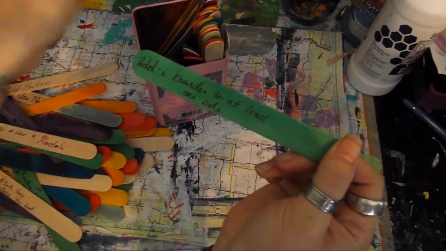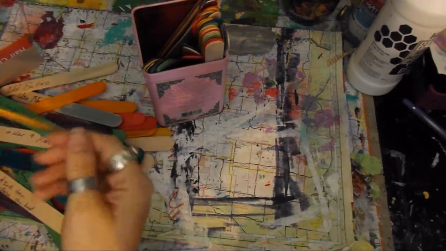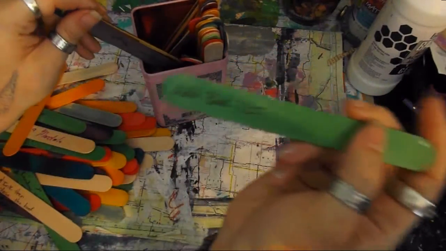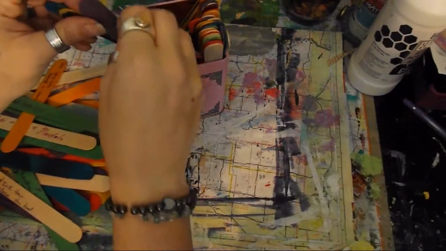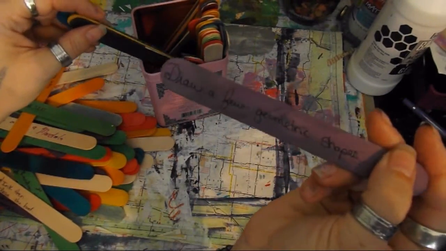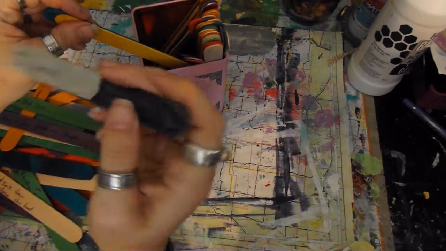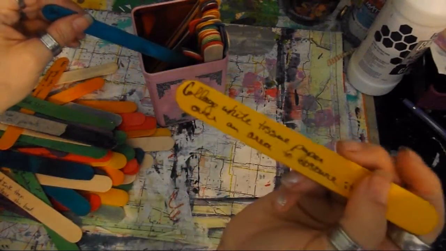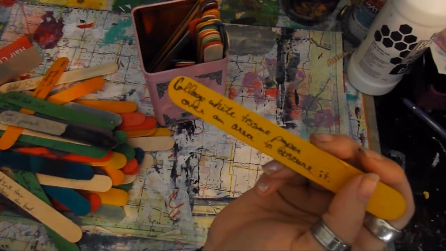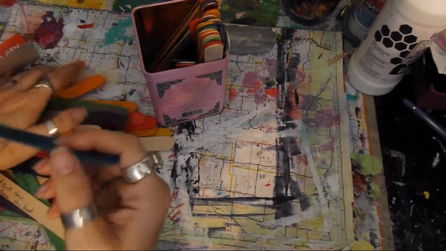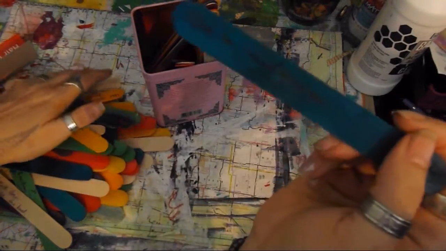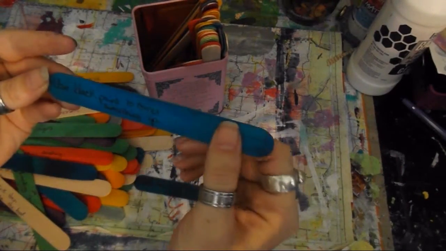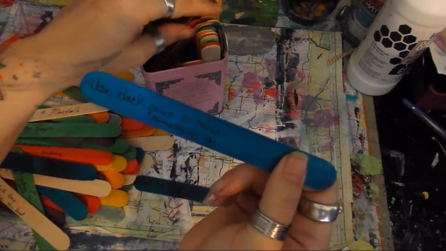Alright, add a border to at least one side. Use spray inks through a stencil. Add book text. Draw a few geometric shapes. Use oil pastels. Collage white tissue paper over an area to kind of give it that obscure look. Add a tag or label or envelope. Use black paint to cover something up.